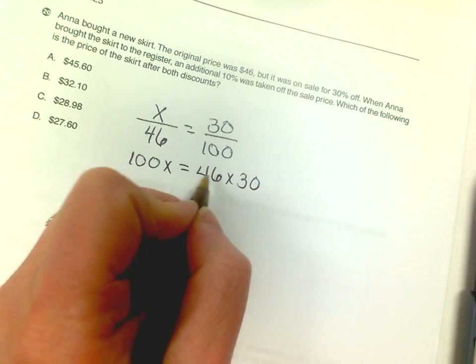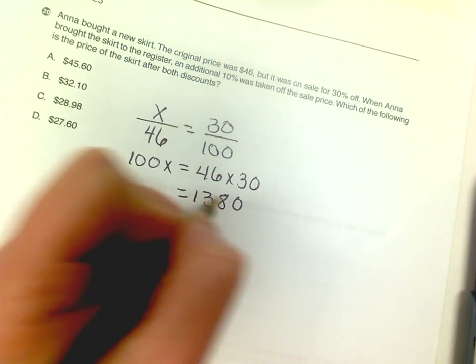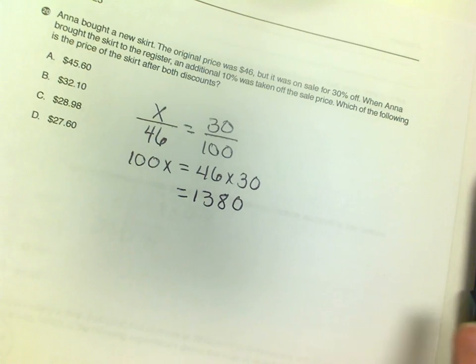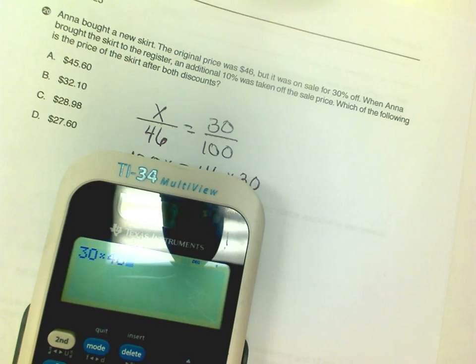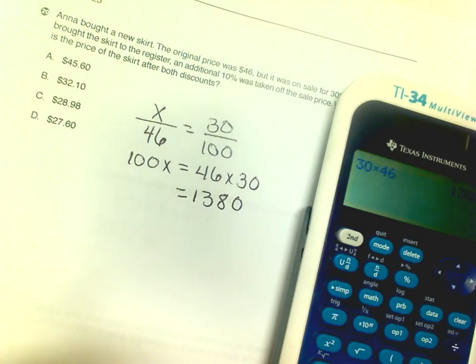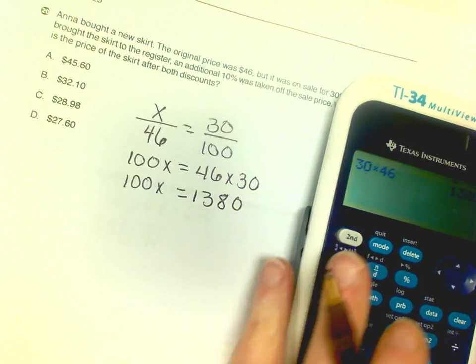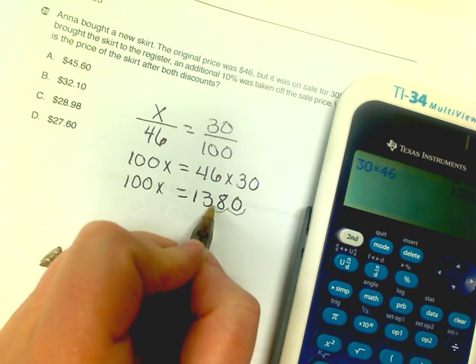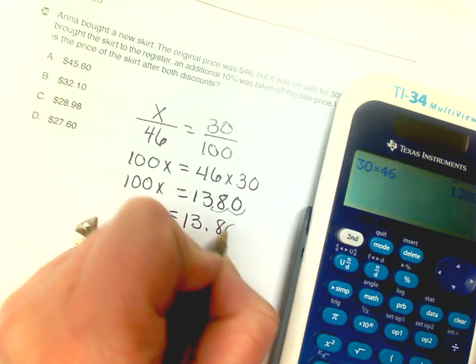And 30 times 46, I think, hold on, let me make sure that's right. 30 times 46, yeah, 1,380, and this is 100x, so we'll divide that by 100, which is the same as moving my decimal twice, which is $13.80.